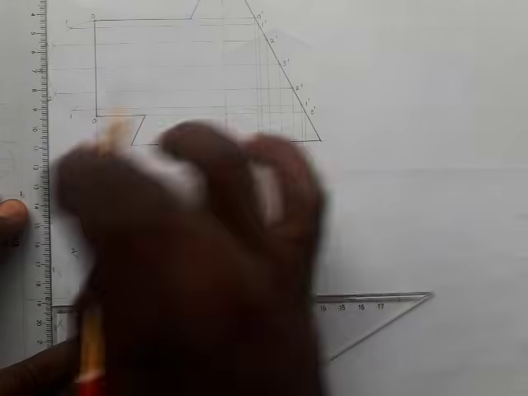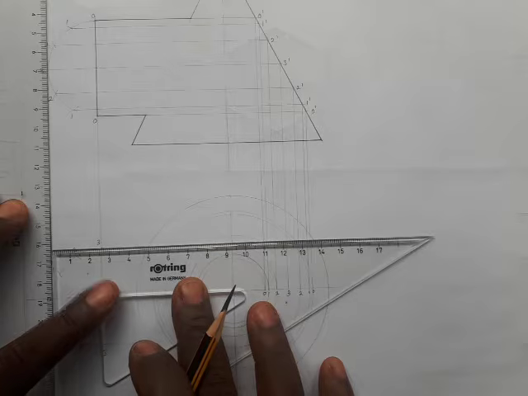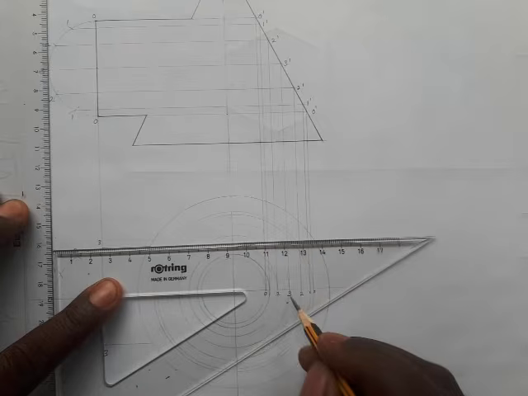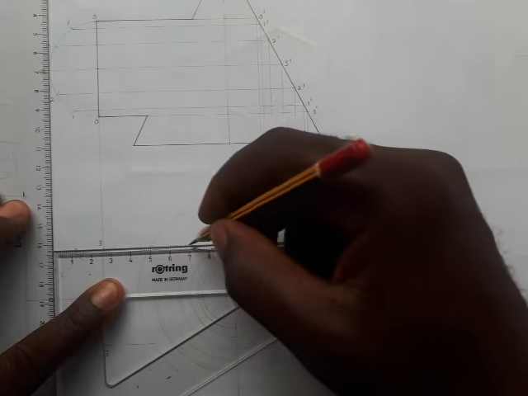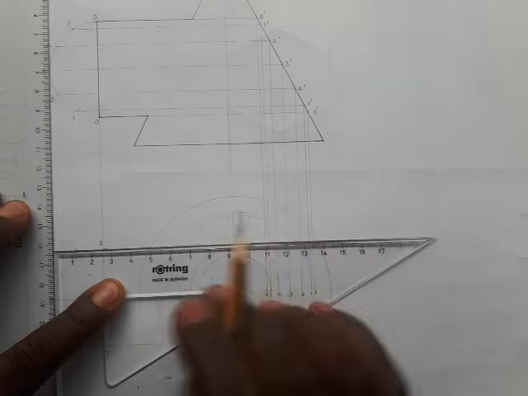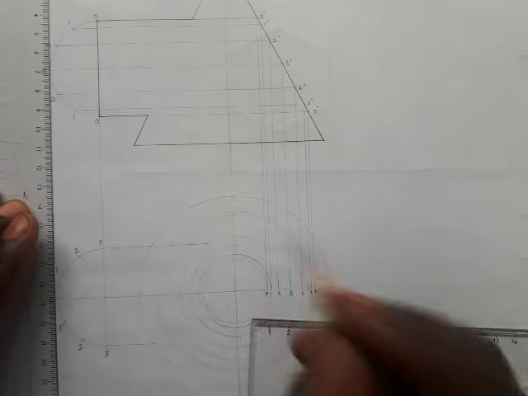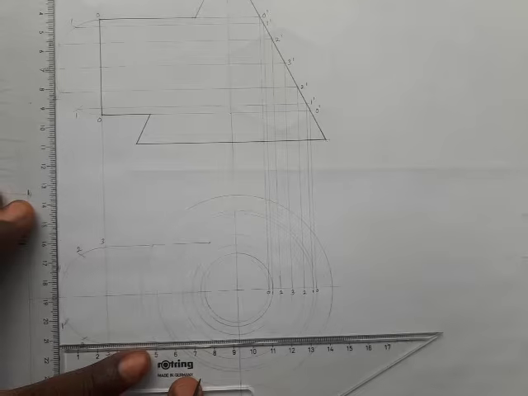So now this is what I mean. After aligning, adjust. So transfer to 3. Now I'm going to draw it until it touches circle 3 here. So this is where it is touching circle 3. Can you see that? Then I'll do the same thing, transfer to the bottom until it touches circle 3.